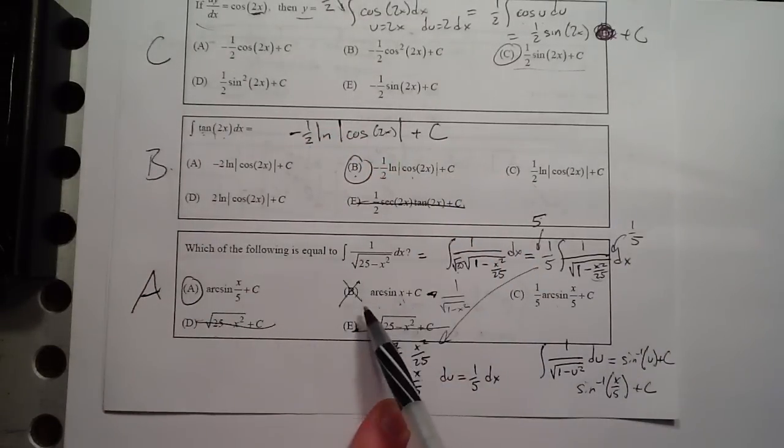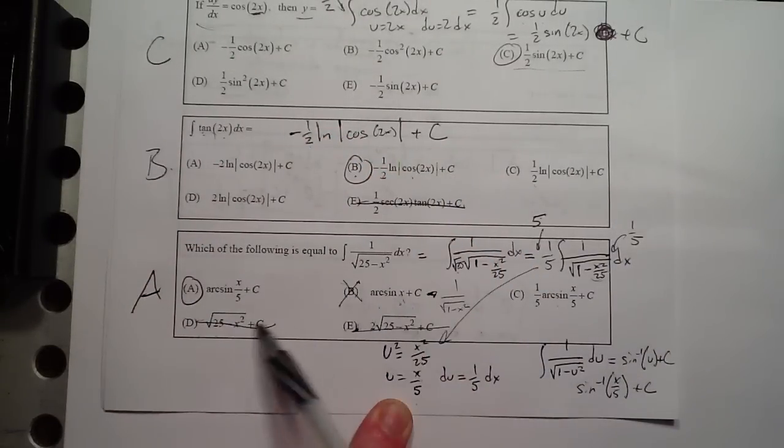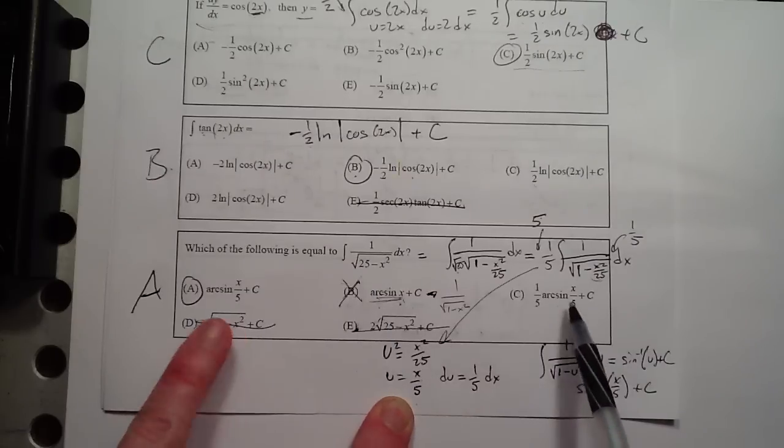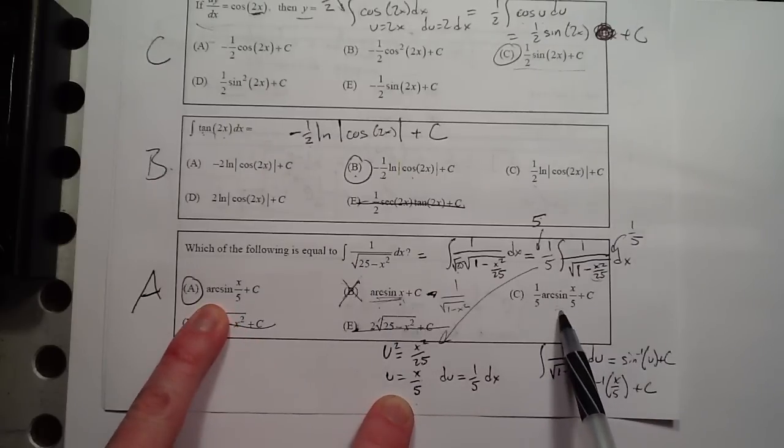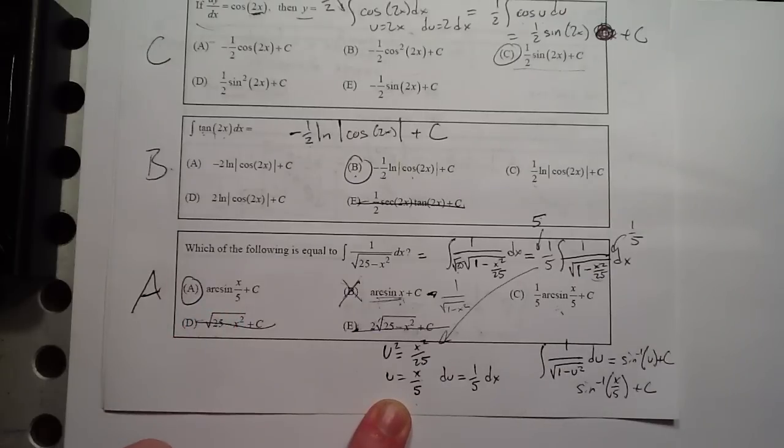Again, if you got as far as this and you realized, well, it's got to be some kind of sine inverse, and it can't just be regular sine inverse because of the 25, you could just try taking the derivatives of those two and see what happens. That'd be a pretty quick way to get to the answer also.